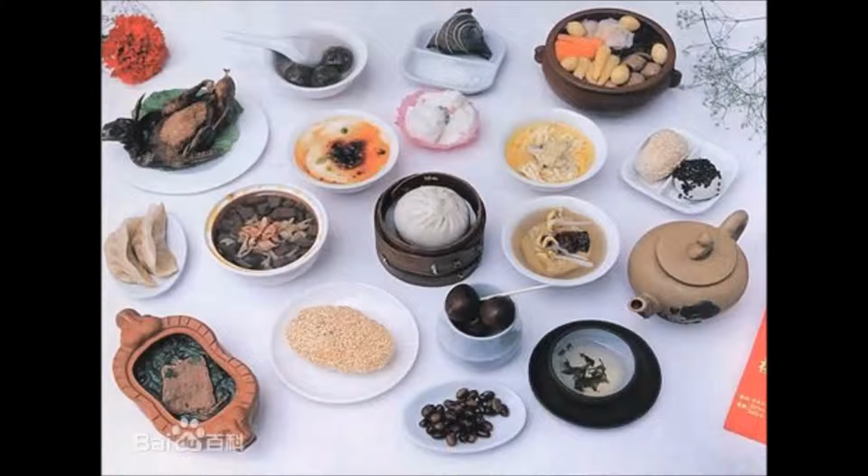And those are some little snacks in Nanjing. We usually eat these after a meal, like at 2 or 3 o'clock in the afternoon. It's good.